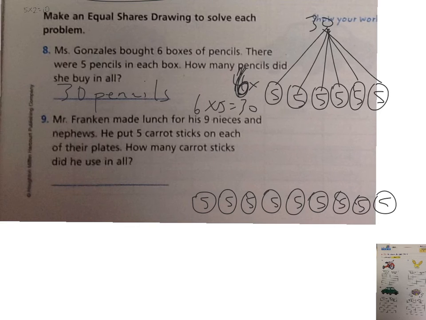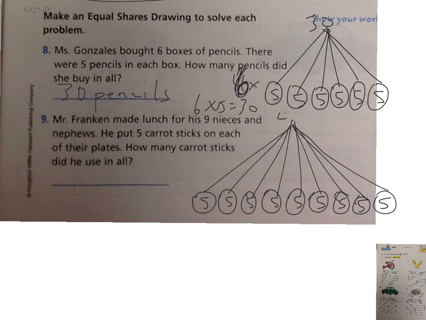Some of you already know on top of your head what 9 times 5 is, but let's see. 5, 10, 15, 20, 25, 30, 35, 40, 45. So 9 times 5 equals 45. So 45 carrots.